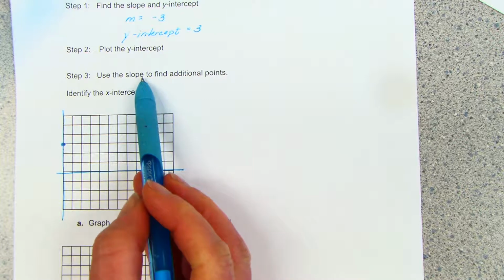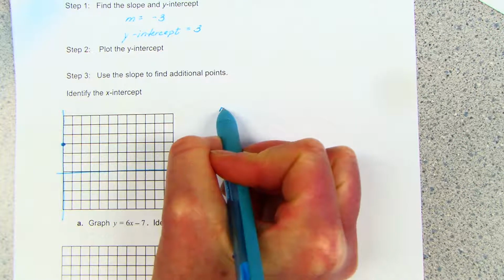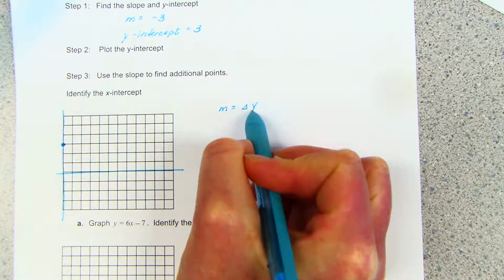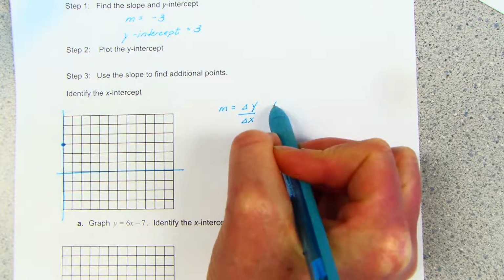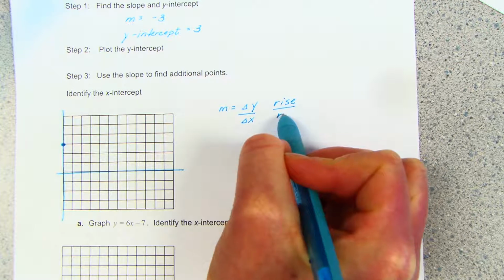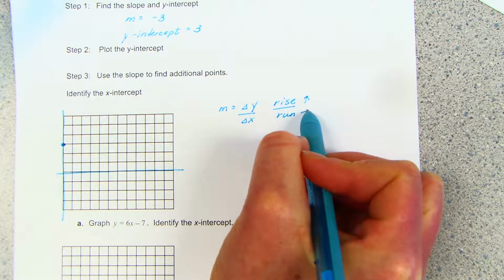And then you can use the slope to find additional points. Right? So remember that the slope is equal to the change in the y over the change in the x. That is the rise over the run, or you can think up over.